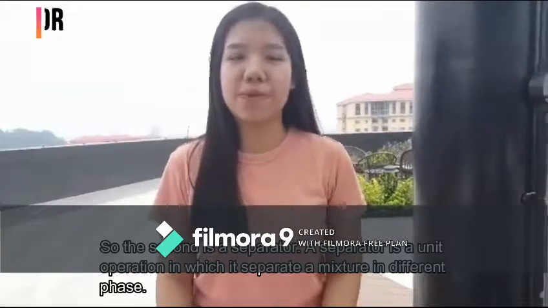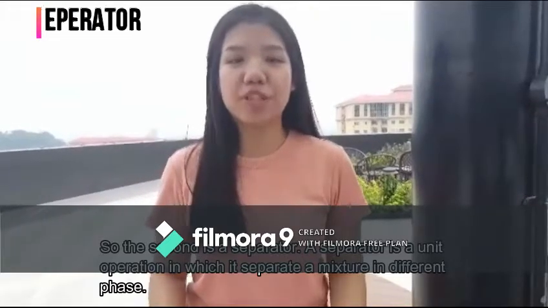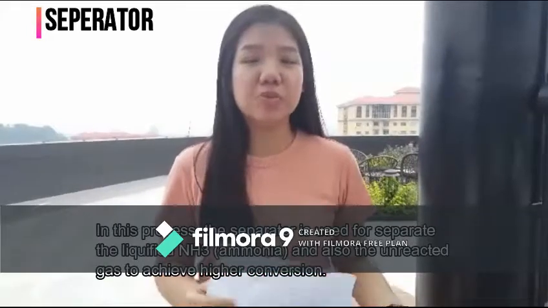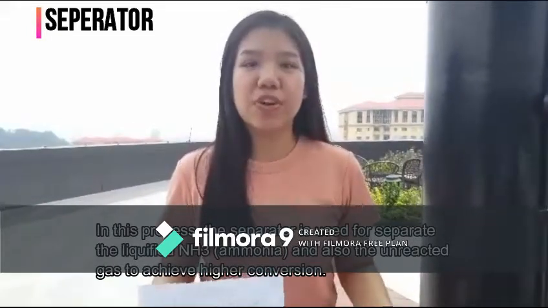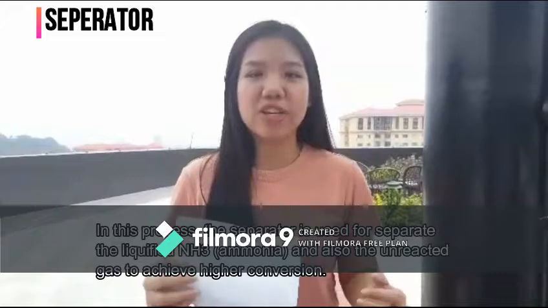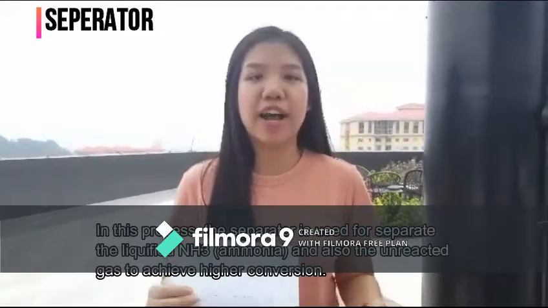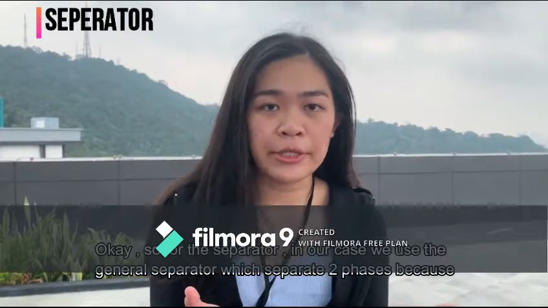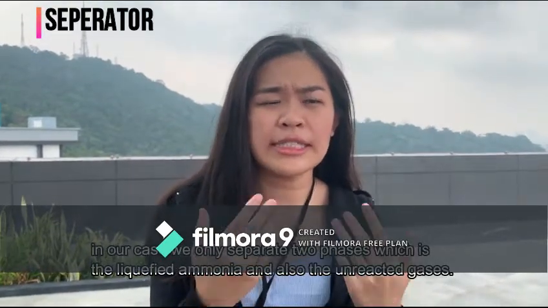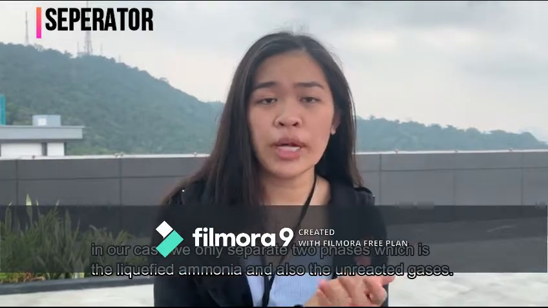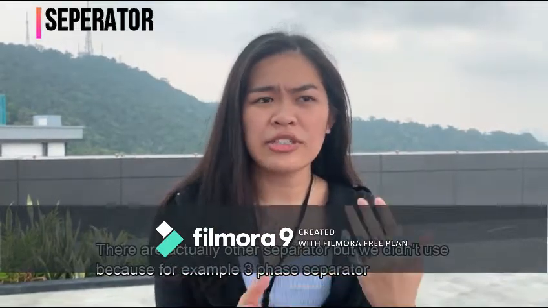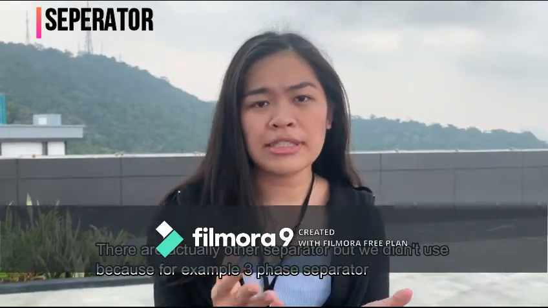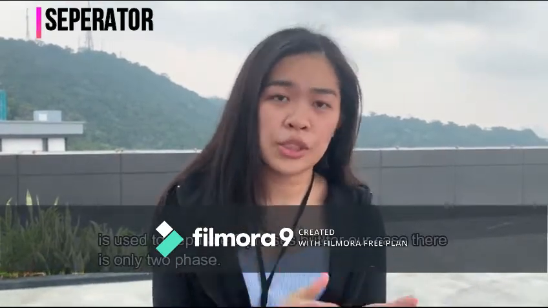So the second is a separator. A separator is a unit operation which separates a mixture into different phases. In this process, the separator is used to separate the liquefied NH3 and also the unreacted gas to achieve higher conversion. In our case we use the general separator which separates 2 phases, because we only separate 2 phases, which is the liquefied ammonia and also the unreacted gas. There are actually other separators, but we didn't use them because, for example, 3-phase separators are used for 3 phases, but in our case there's only 2.